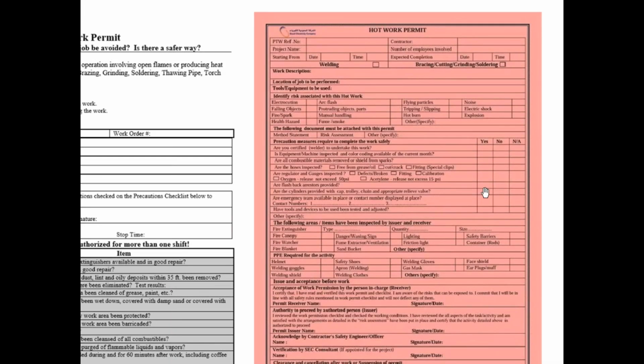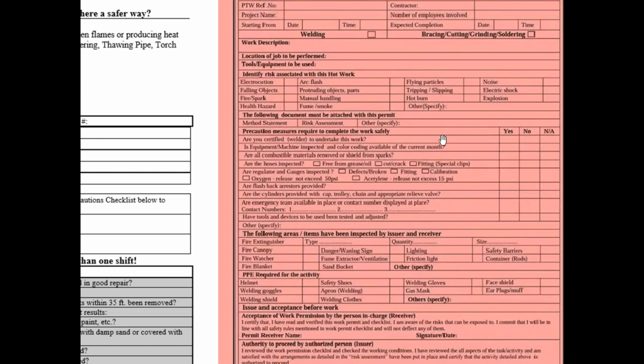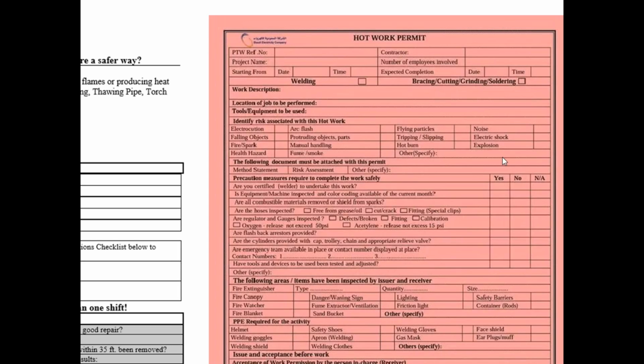This is another hot work permit. You can understand that there are various parameters, depending on the type of work, type of company, and type of hazards available in that area. So the hot work permit may be like this: permit to work, reference number, project name, starting date and time, contractor, number of employees involved, and expected completion date and time, that is the tentative time to complete this activity. Then whether this activity is welding, brazing, cutting, grinding, soldering, etc. All these are examples of hot work.